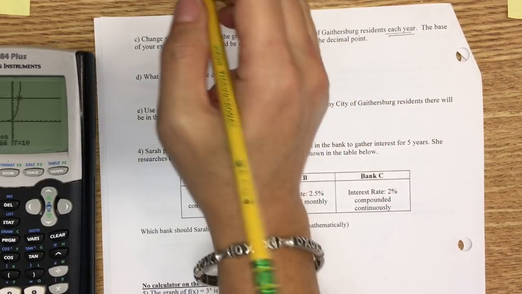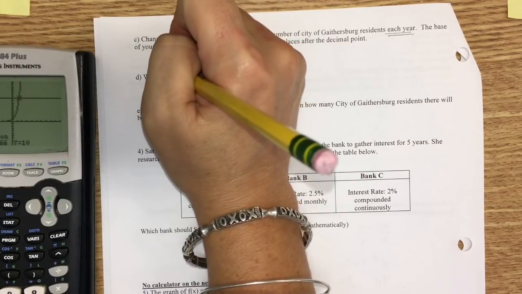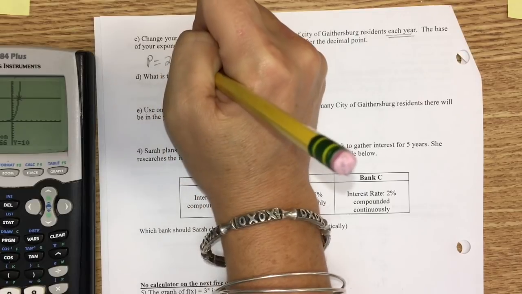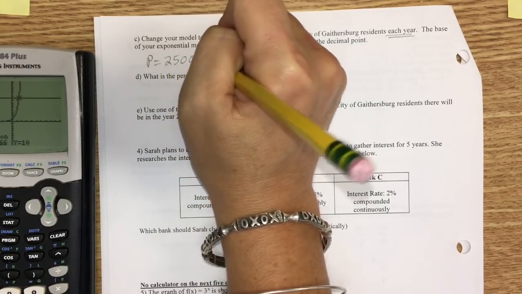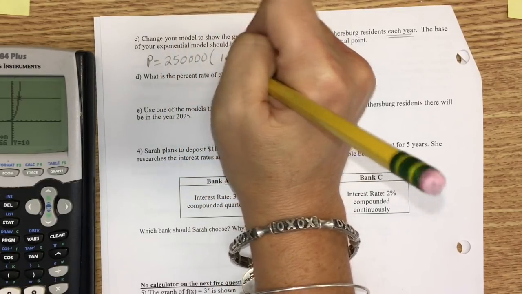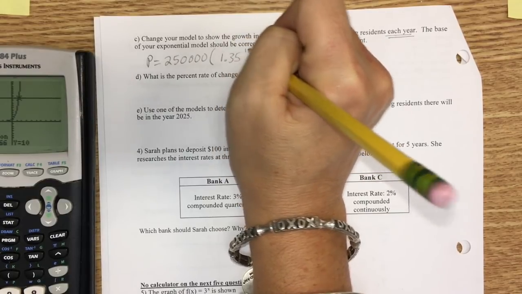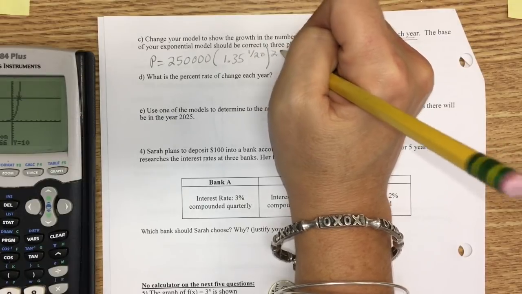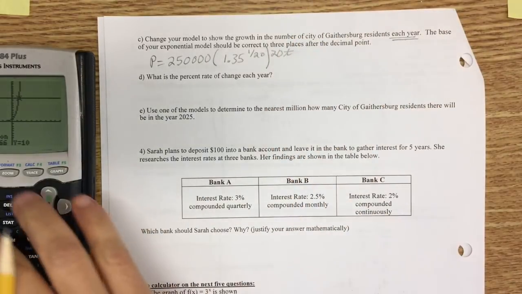So if I'm going from 20-year periods, 250,000, and now I'm going to do 1.35 to the 1/20th, because I want to take the 20th root, and then so my model is still accurate, I'm going to raise that to the 20t.